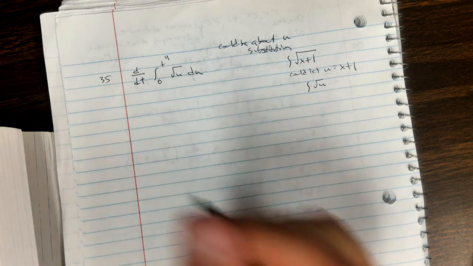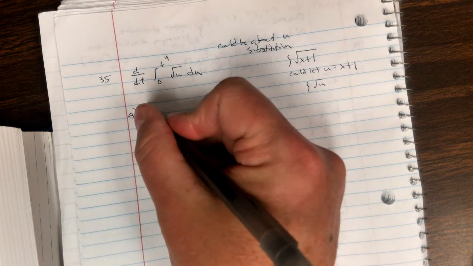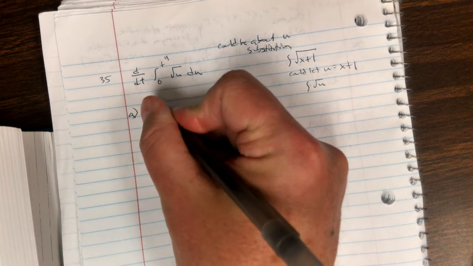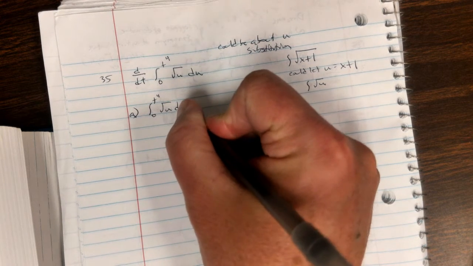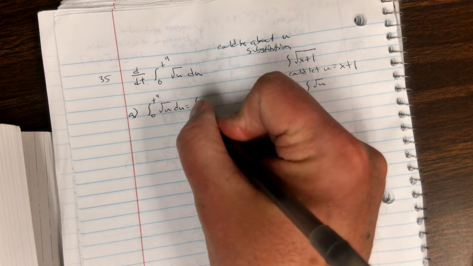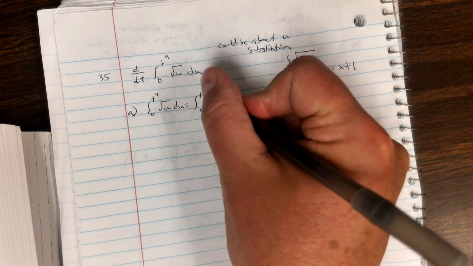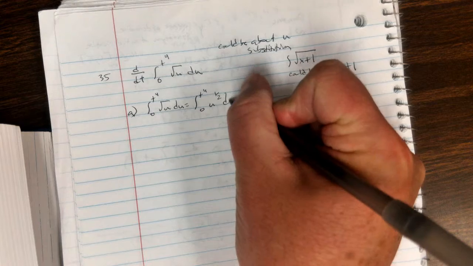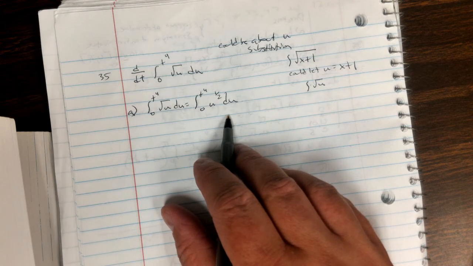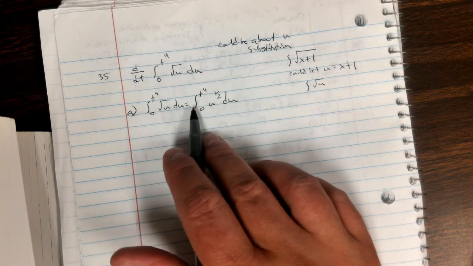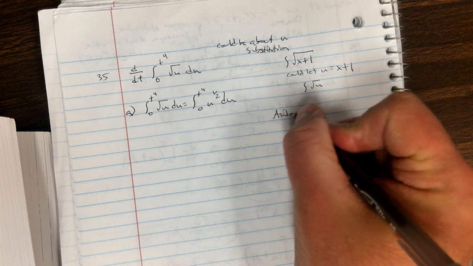So what we do for part A is we're doing the integral from 0 to t to the 4th of the square root of u du. We need to change the format of that to be 0 to t to the 4th of u to the 1/2 du, and then you have to evaluate it. Again, you might need to work a little bit to the side.